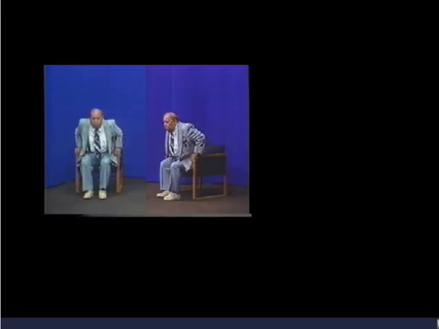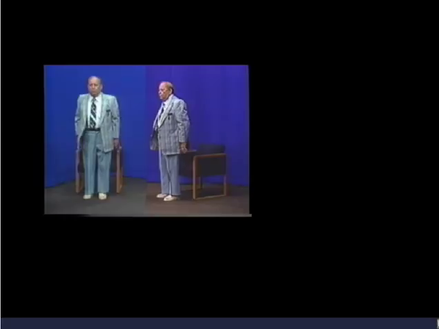Here we have the same gentleman having difficulty initiating standing from a seating position. Now the gentleman is seated in a chair that is higher and is easier for a Parkinson patient to get out of.